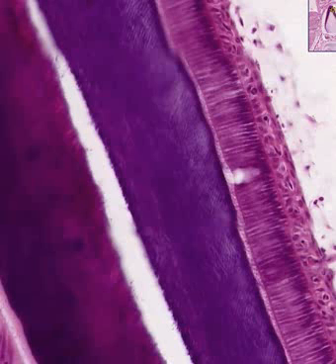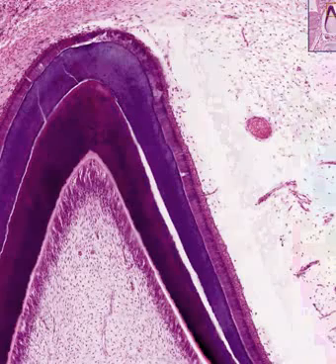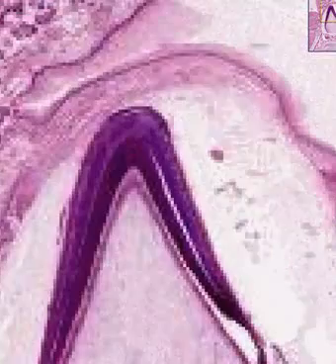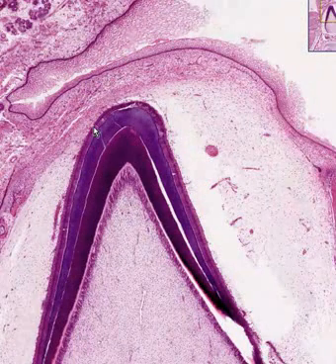And this may not be an embryo at all. This may just be a child, but most likely it's not even a human, but it's a beautiful, beautiful example of a tooth that is about to erupt.